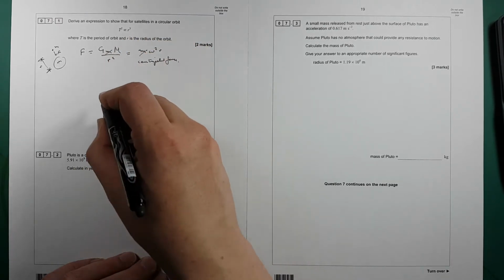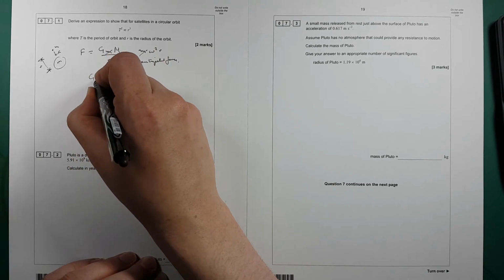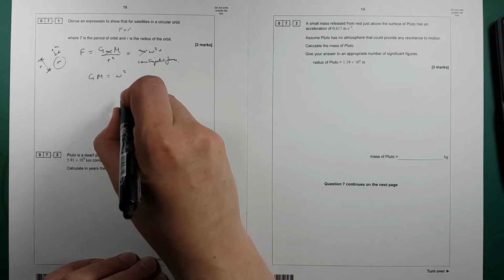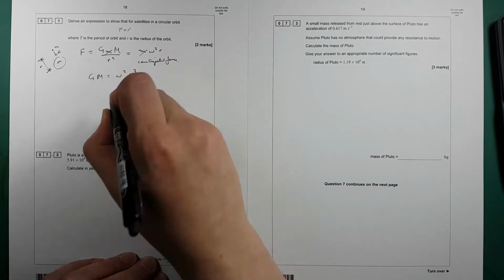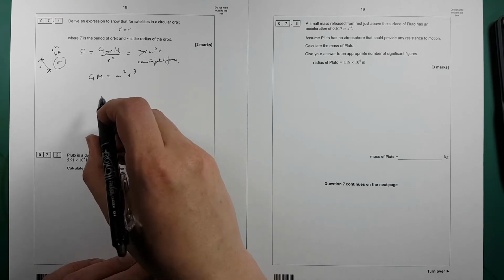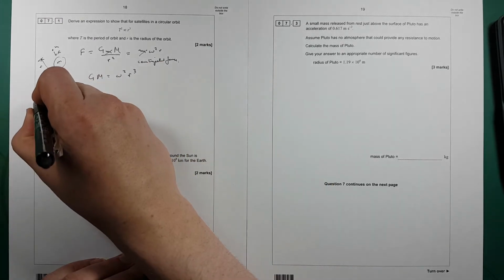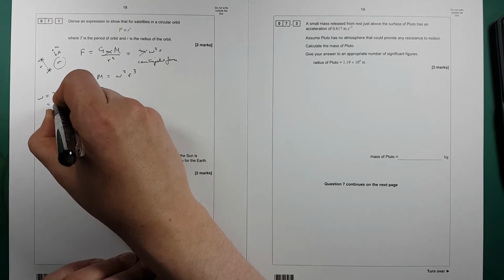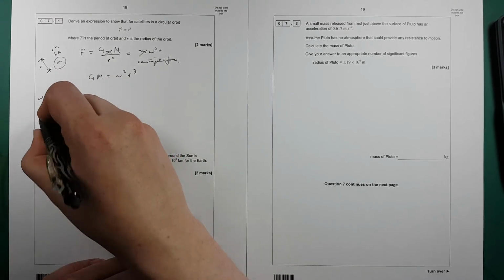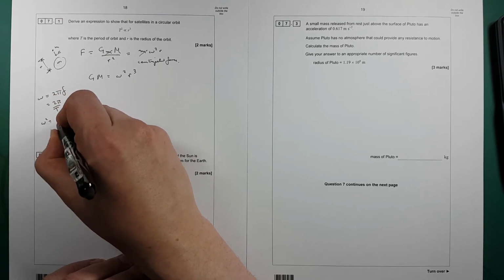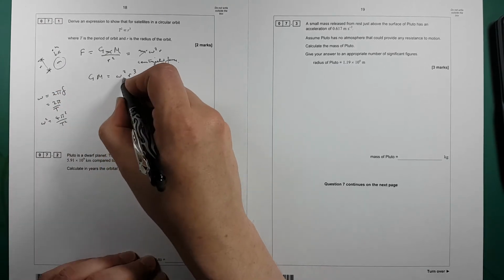Move that up there, and we get G times big M is equal to omega squared times r to the 3. Now, let's think about what omega is. Omega is equal to 2 pi f, which is equal to 2 pi over T. So omega squared is equal to 4 pi squared over T squared.